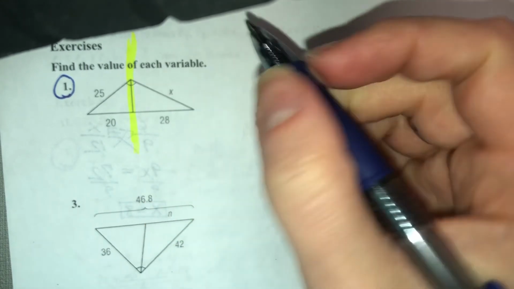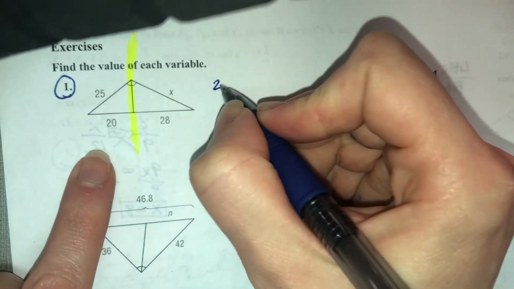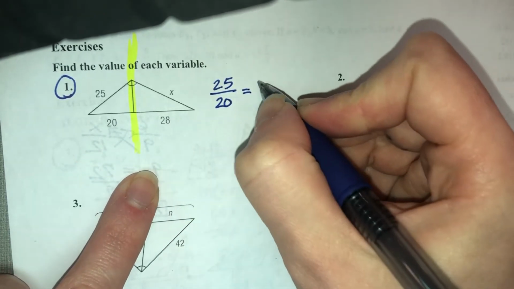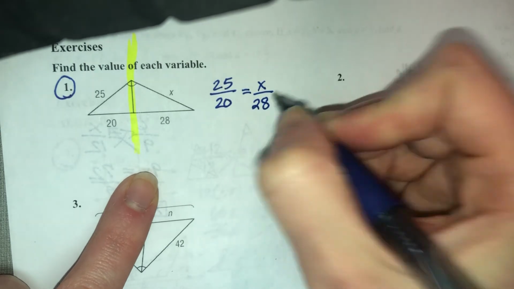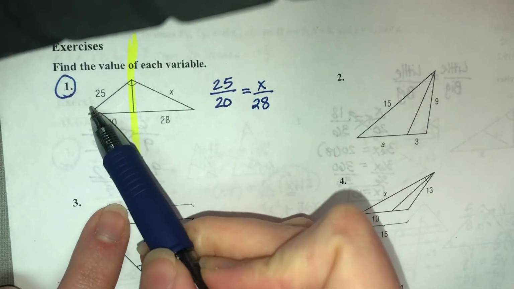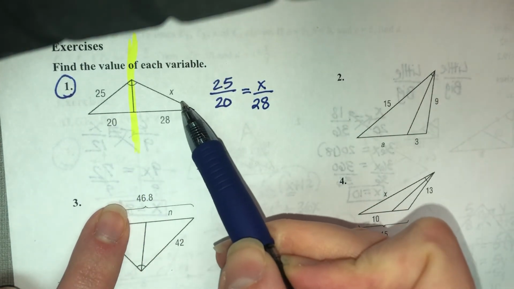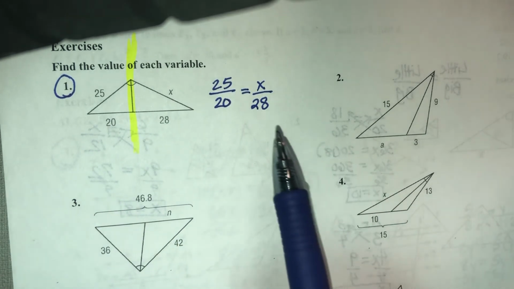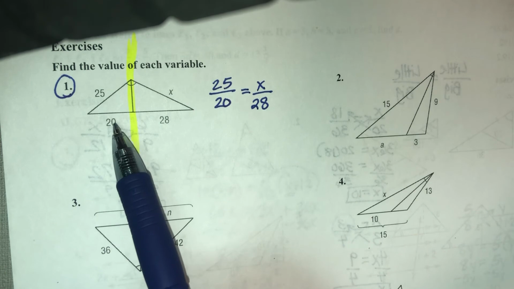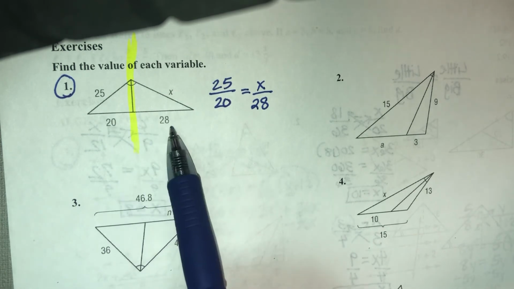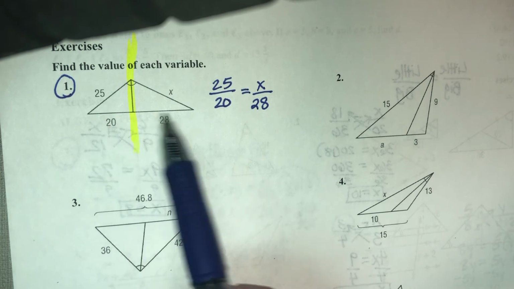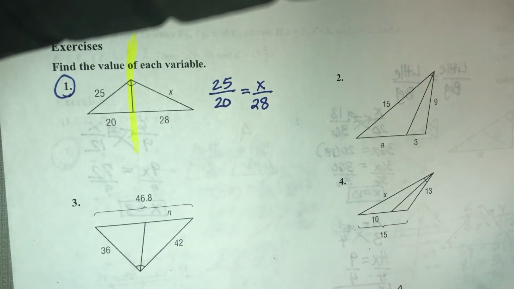So I'm going to go left side is 25 on top of 20, and right side is x on top of 28. It's like I just put a division bar here and a division bar here and an equals in the middle. This is setting it up because the bottom side splits into proportional parts.